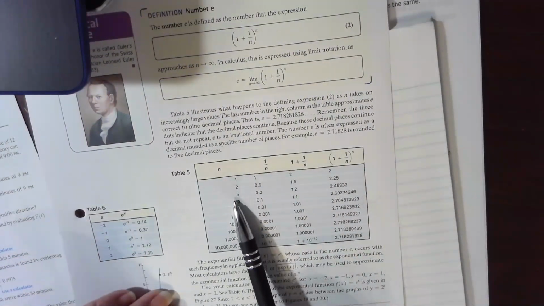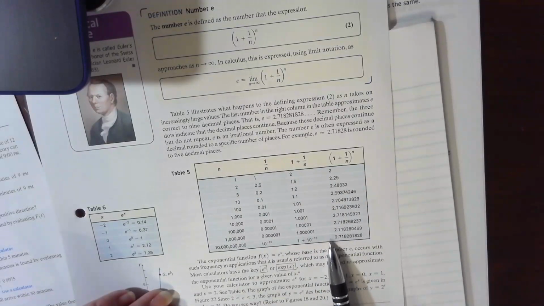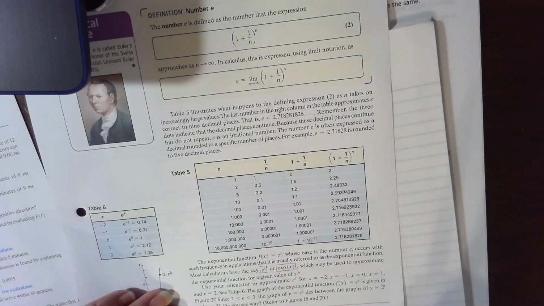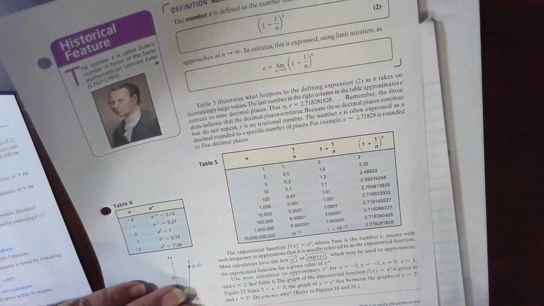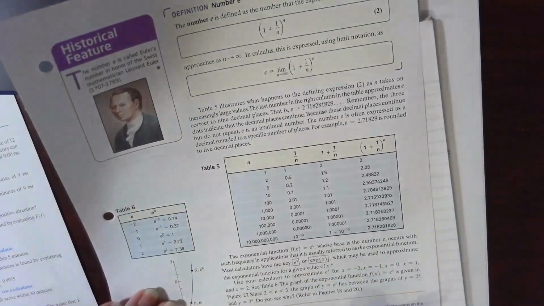Here shows you what happens to this expression as the values of n get very large, and you can see that it's approximating the value of E. What you need to know is that we will use it as a constant, and I'll give you more information about it as it comes along. But that's what it is. It's a number like pi that we use in expressions, and it occurs in exponential functions, and logarithms will be the next topic after this one. So I wanted to mention that.